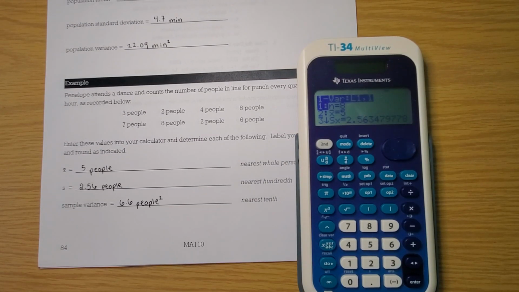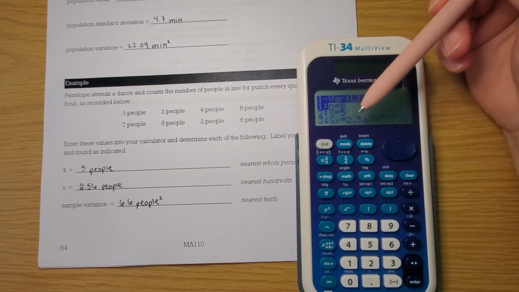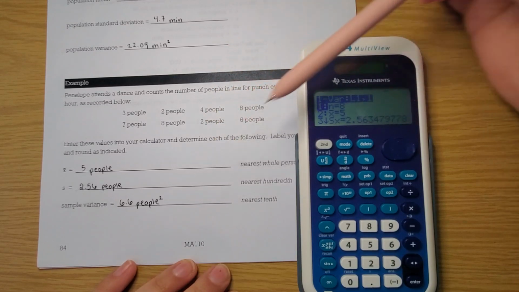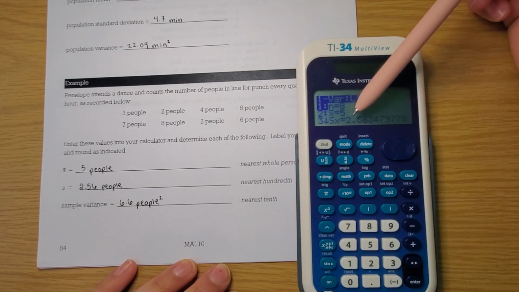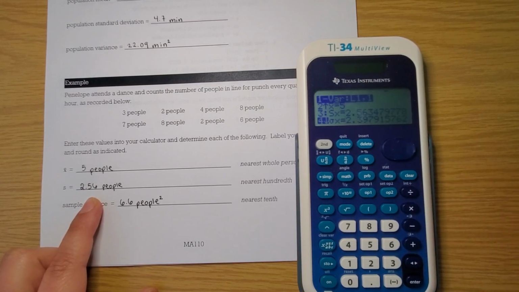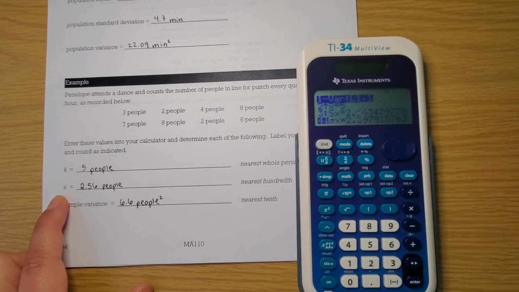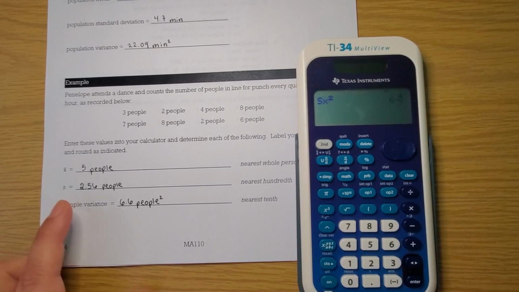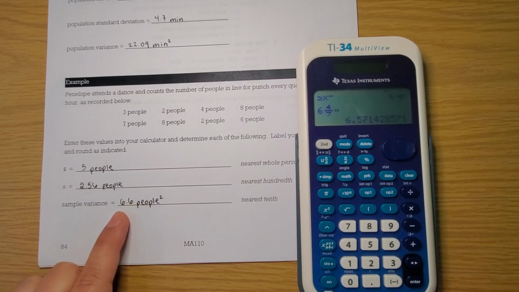All right, so let's see how you did. So I got an X bar of 5 people. So my mean was 5 people. For my sample standard deviation, I had 2.56. If you had 2.39 or 2.40, that means you looked at the population standard deviation instead of S, the sample standard deviation. And then for the variance, I got 6.6 when I rounded it. So hopefully this helped you use your TI-34 Multiview.